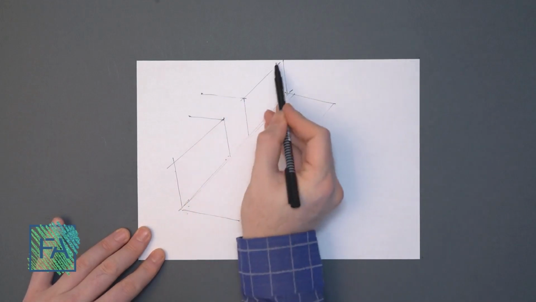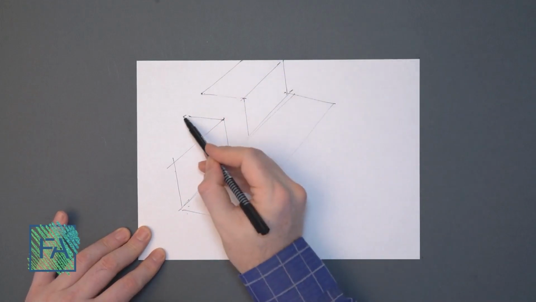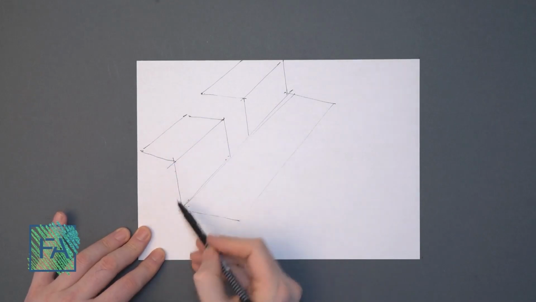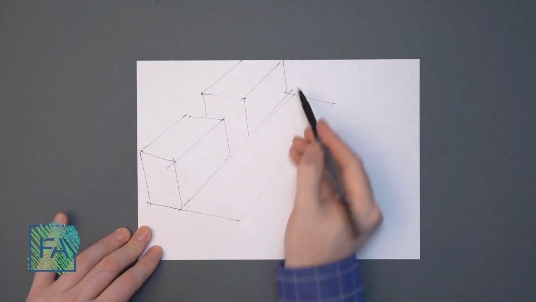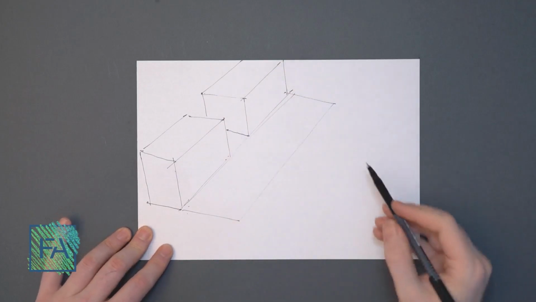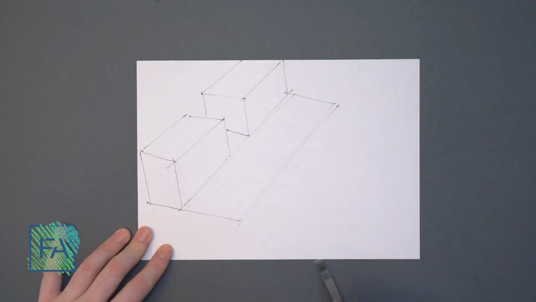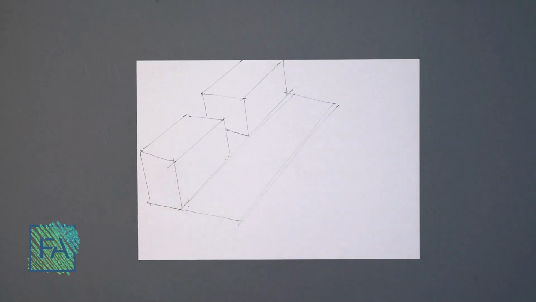Be careful to get the angles correctly and to get the parallel lines correctly as well. Back in the days, maybe people would stick to these angles more strictly, but nowadays it's not like that. And we can work in any angle that we want.